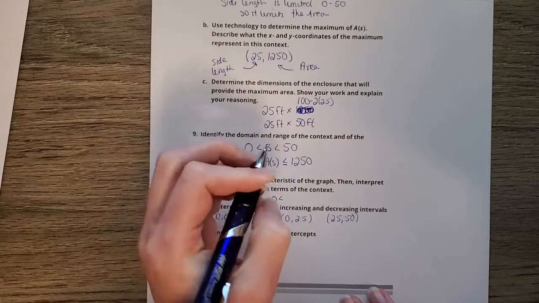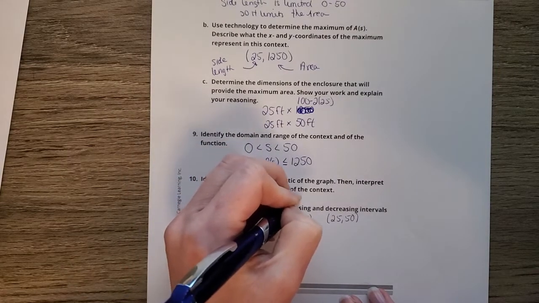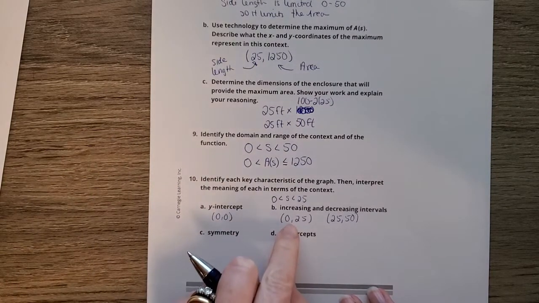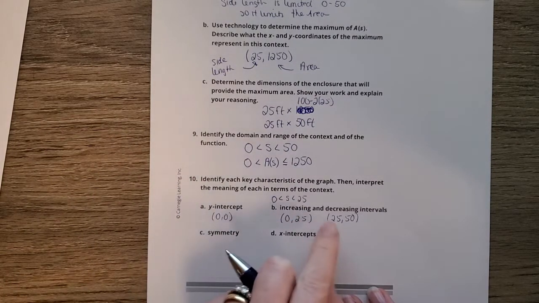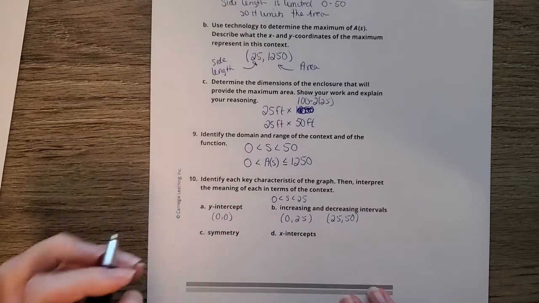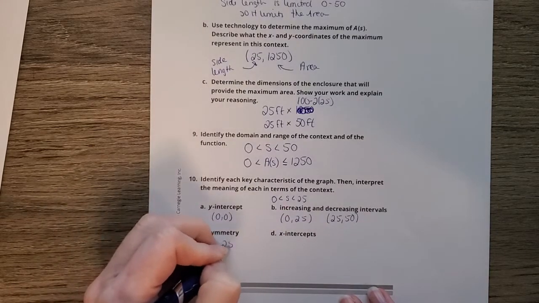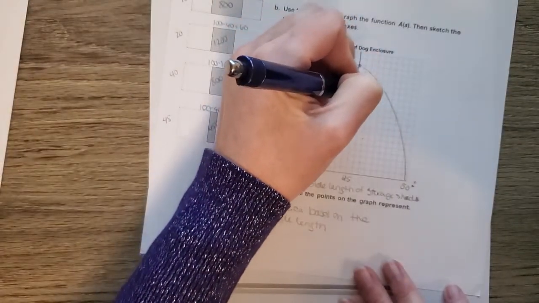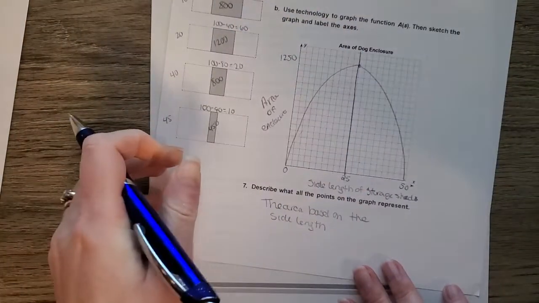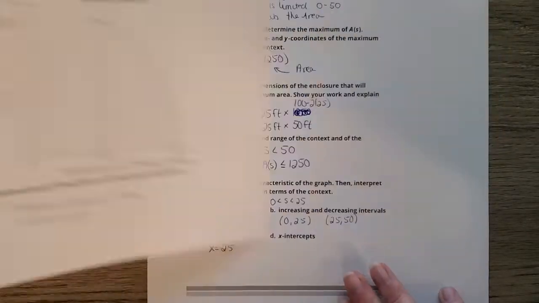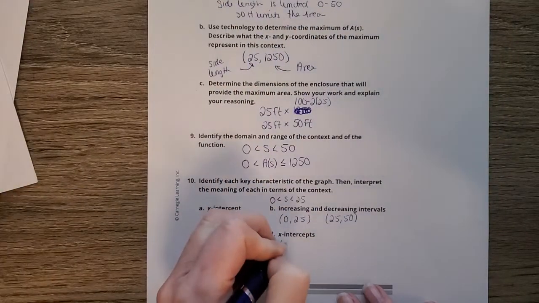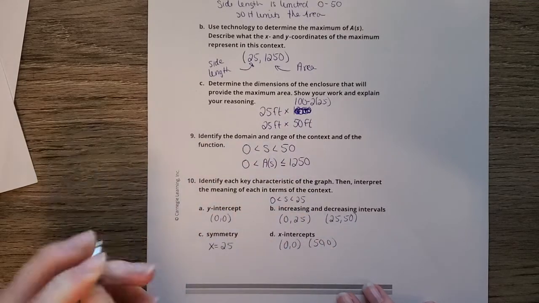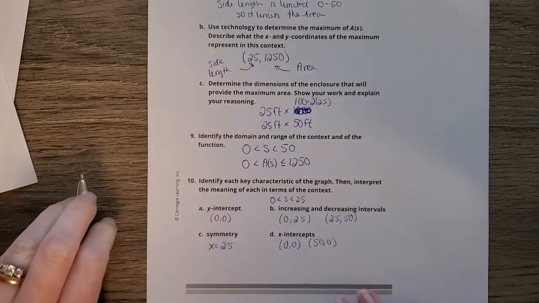And we've learned about our intervals of increasing and decreasing. You can say it like this, between 0 and 25. Okay, and what does that mean? The increasing means the area is going up, and then decreasing is going back down. Symmetry is at x equals 25. If we look back at our graph, there is a line of symmetry right down the middle of the graph here. Okay. And then x-intercepts were at 0, 0, and 50, 0. And once again, those are the values in which the area would be 0.